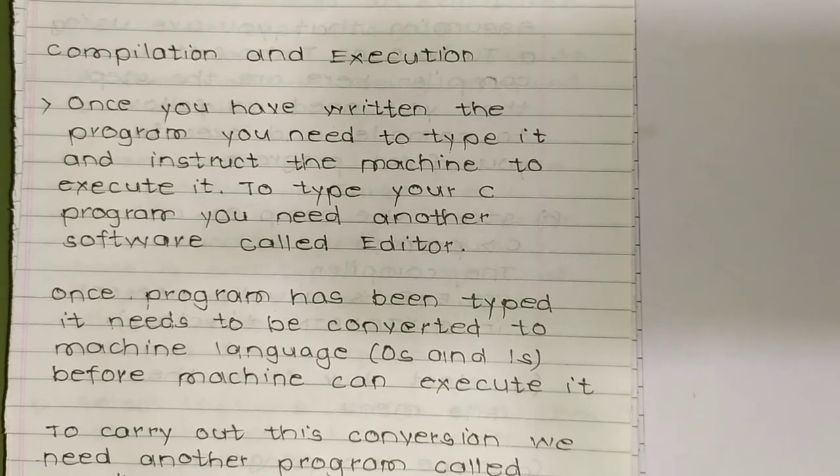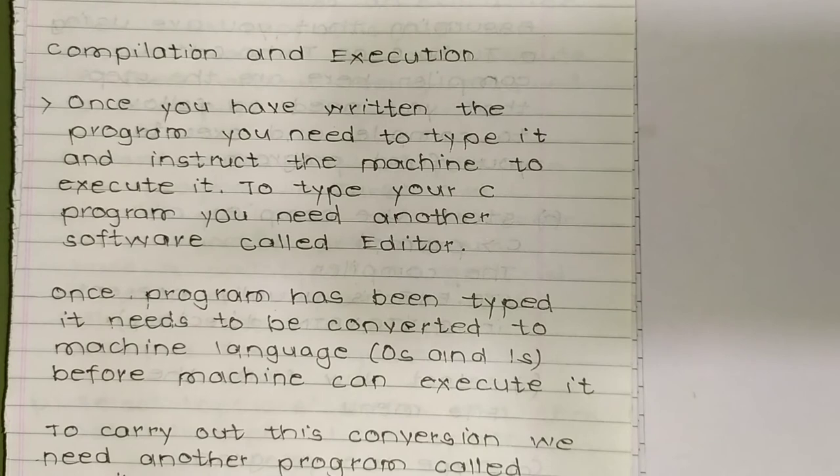Once the program has been typed, it needs to be converted to machine language, zeros and ones, before the machine can execute it. That means the program is now typed and it needs to be converted into machine language, that is zeros and ones, that is hex code. So before the machine can execute it, we have to convert this code into zeros and ones. For that matter, a compiler is used.